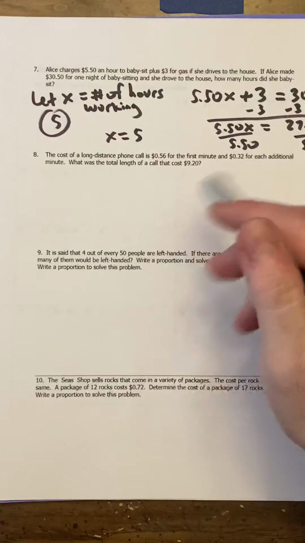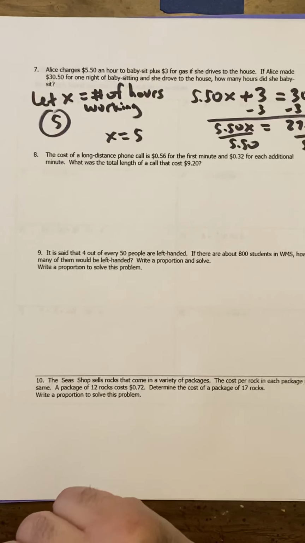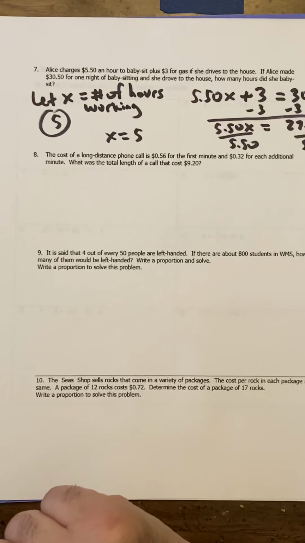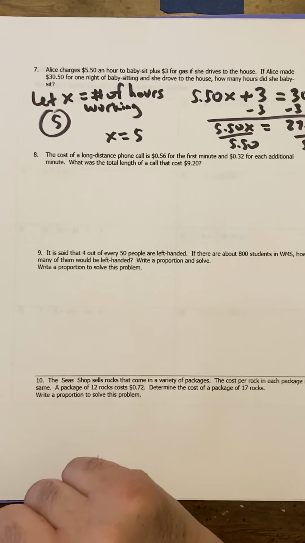So maybe you can try the next problem on your own. Pause the video, try it out. I'll do the problem though. The cost of a long distance phone call is 56 cents for the first minute and 32 cents for each additional minute. What's the total length of a call that costs $9.20?